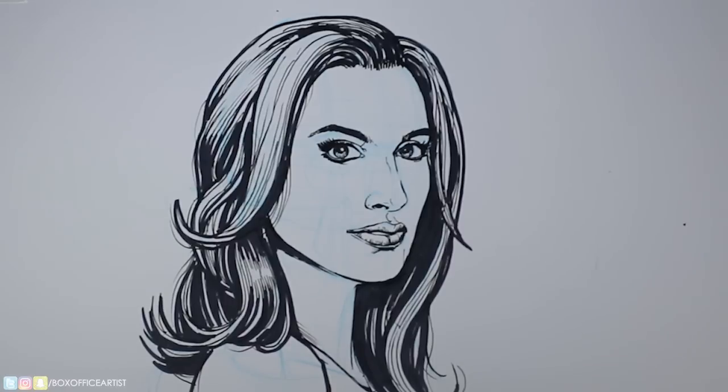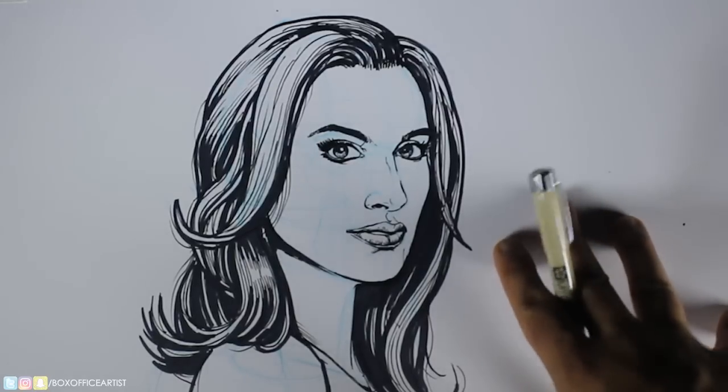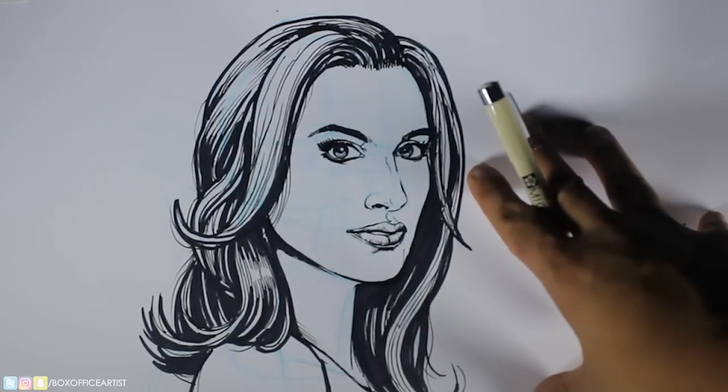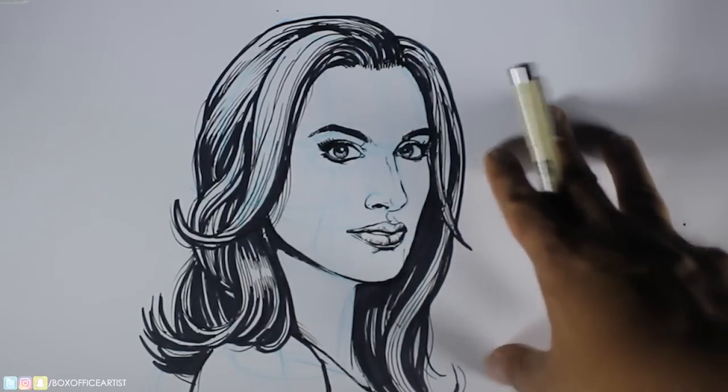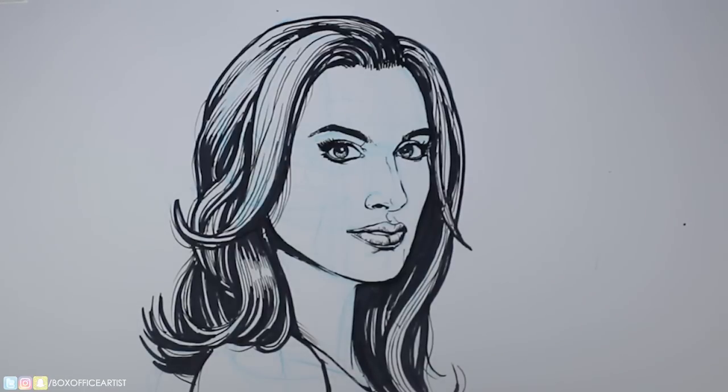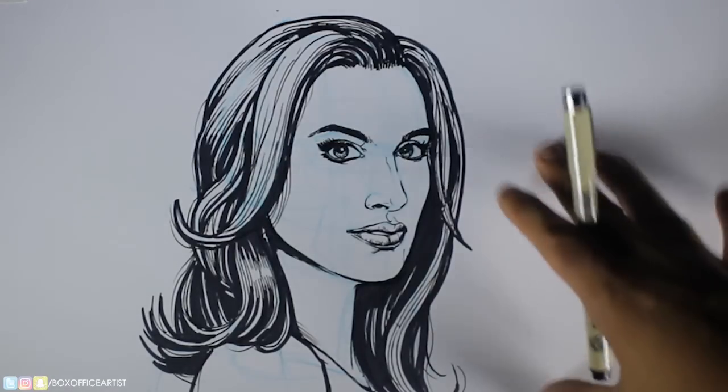Okay, there you go. So there you go, guys. That is what I'm thinking of whenever I draw a female face. I hope you guys were following along and that you did your own female face drawings. I'd love to see them, and I hope you learned a lot.